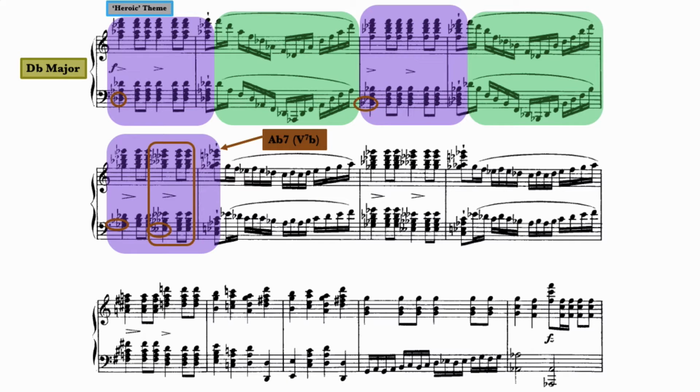Note this rather fiddly accidental, by the way, with the natural and flat side by side. This is to emphasize that one of the flats of the double flats has been removed, so that we now only have E single flat.